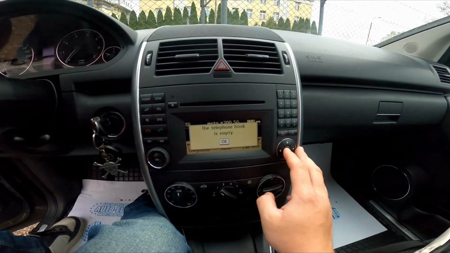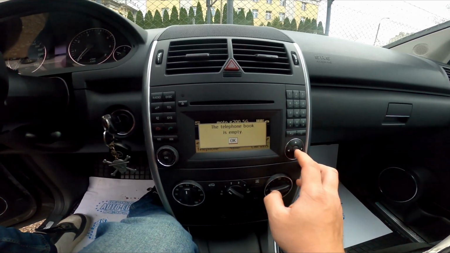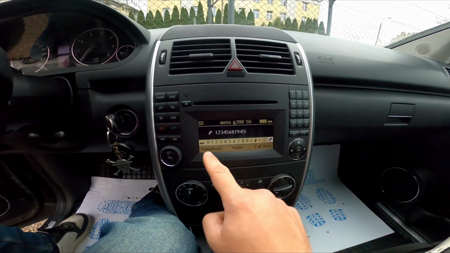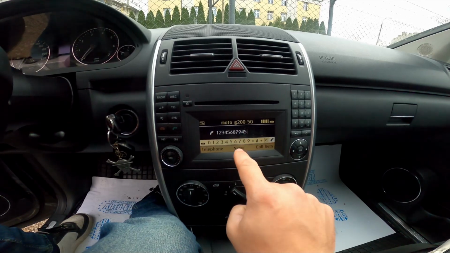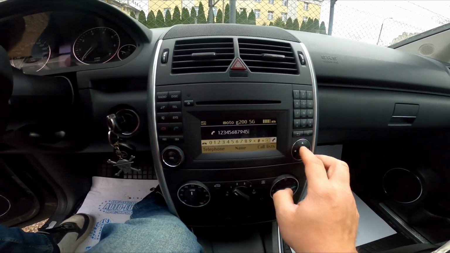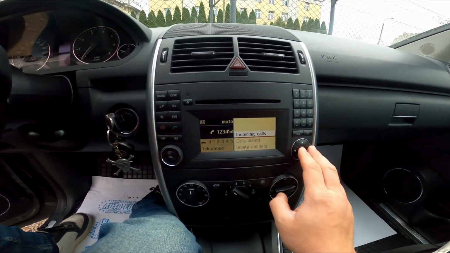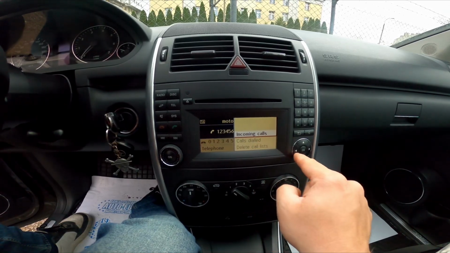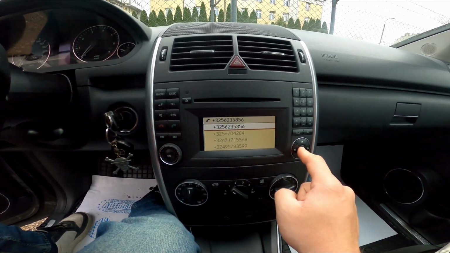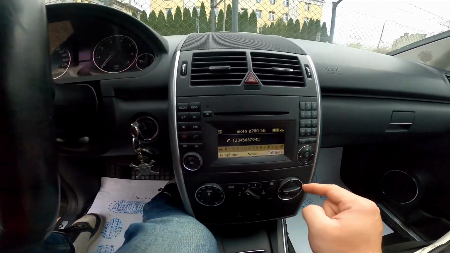Or you can go to name, and here, when your phone book is downloaded, you can select a phone number from the list. In the end, you can check your call list, incoming calls, dialed, and then you can redial.